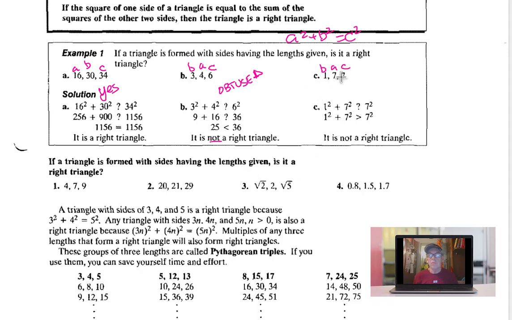And if we do the same thing for C, 1 squared and 7 squared is going to be 50, and that's bigger than 49. In this case, a squared plus b squared is bigger than c squared, which means we have an acute triangle with all angles less than 90 degrees. But it's not a right triangle. Okay, so this is kind of previewing what's coming up.